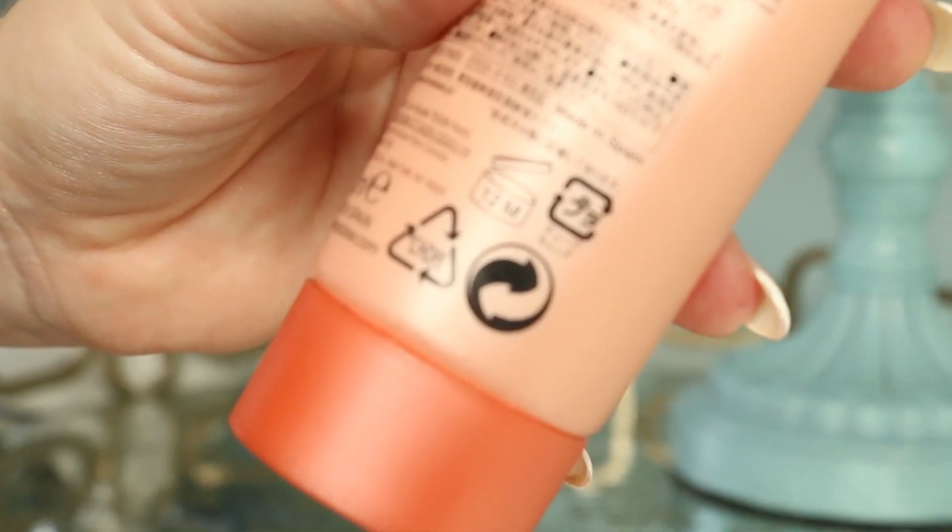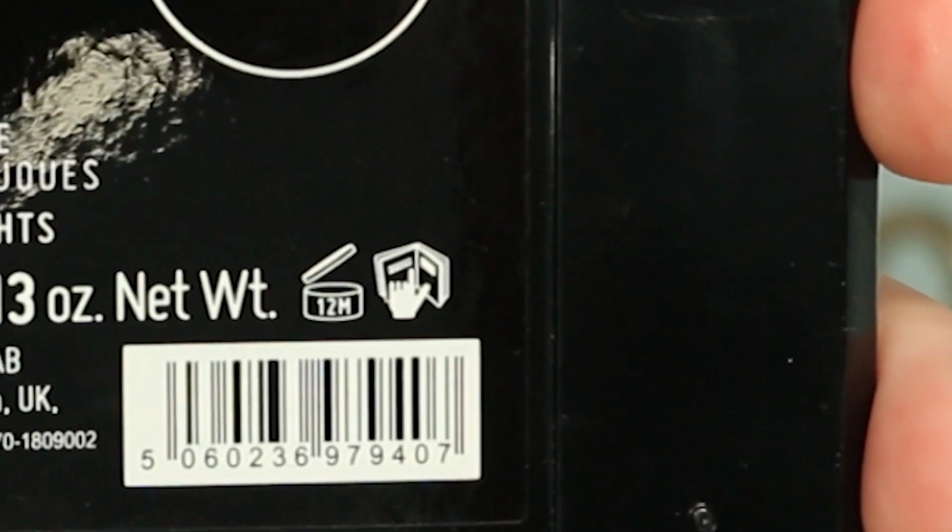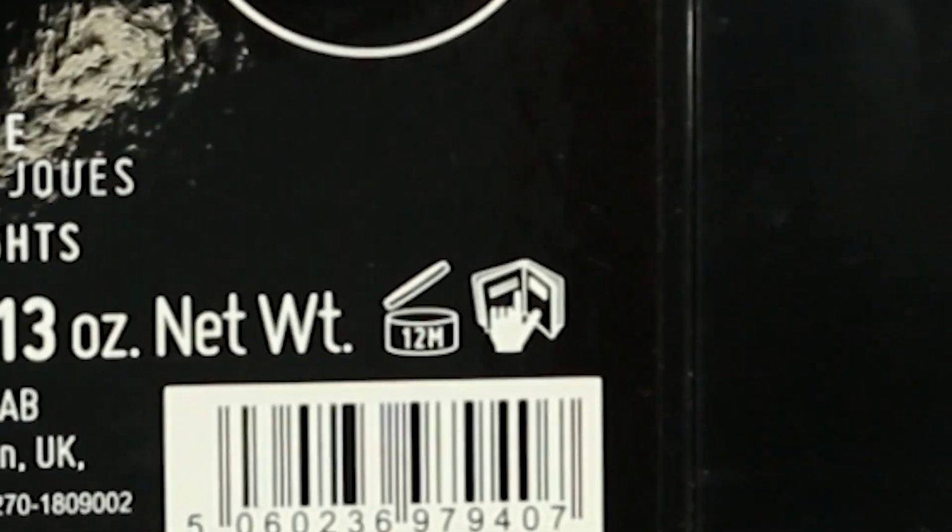The next symbol is the green dot symbol, and this is from an organization called Pro Europe. And when you see this symbol on a product, it means that a financial contribution has been paid to a qualified national packaging recovery organization. And the book means to refer to an insert inside the box.